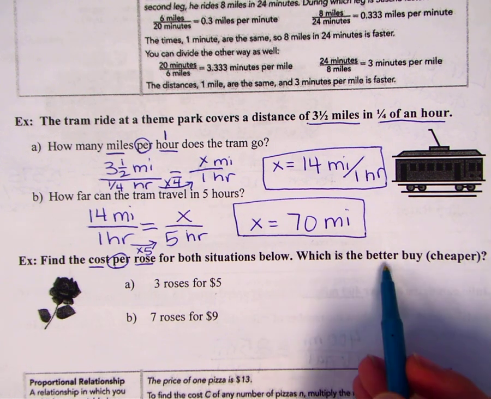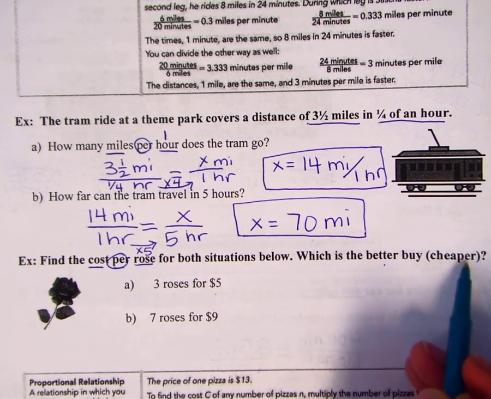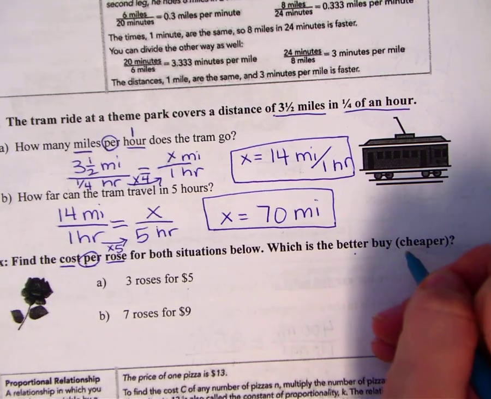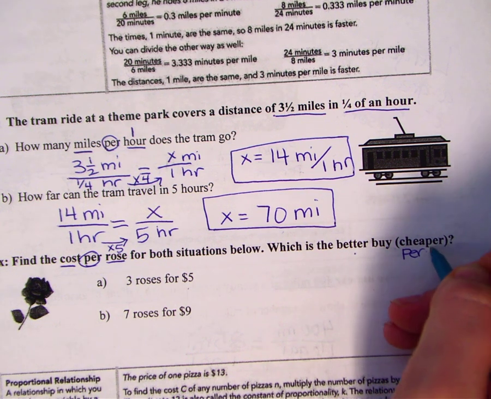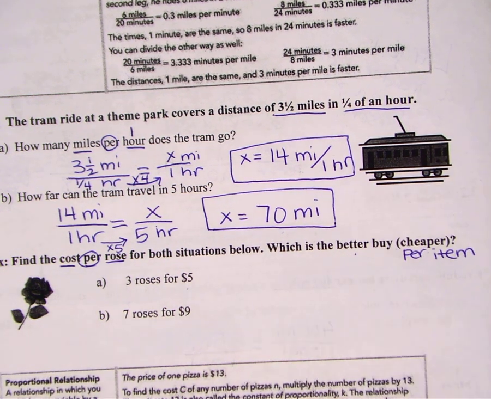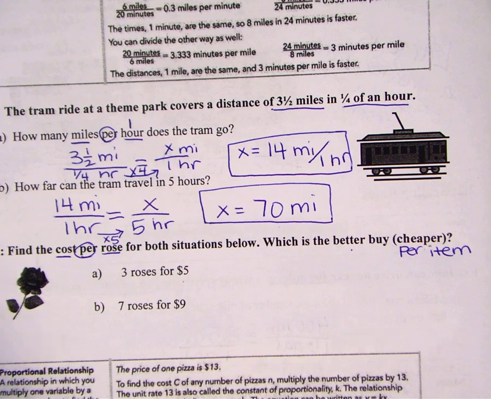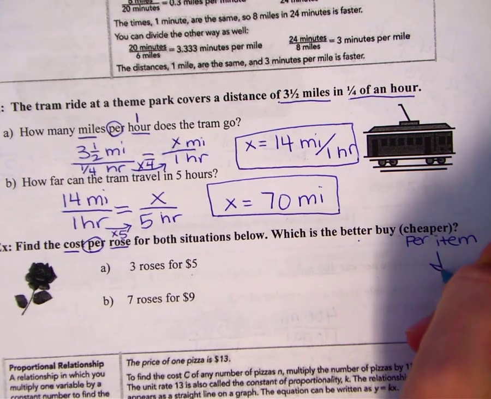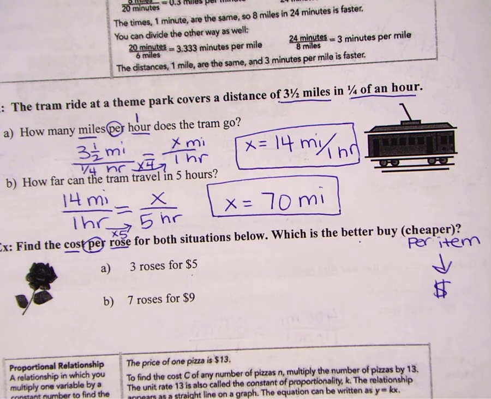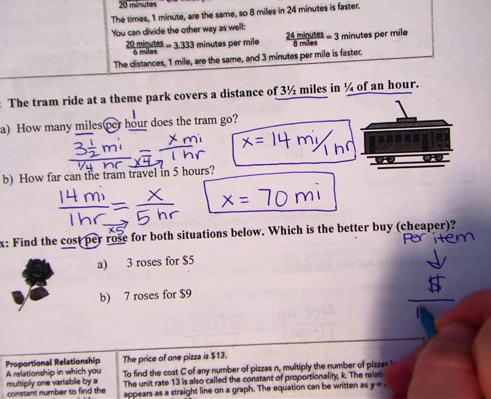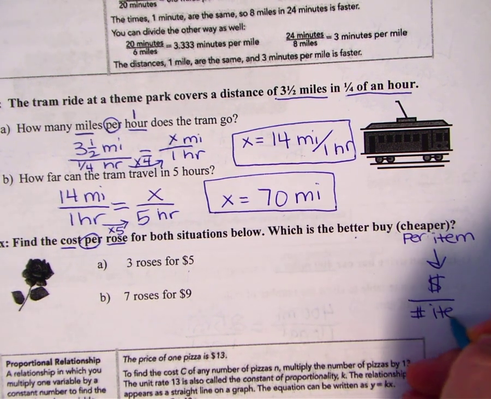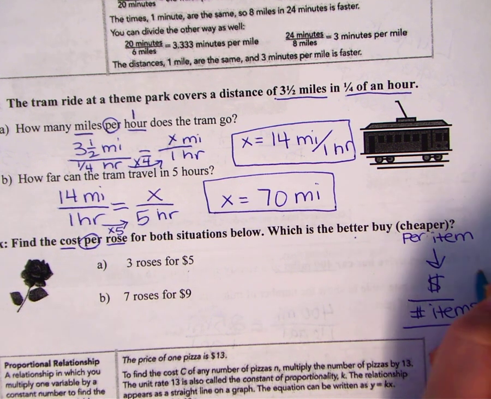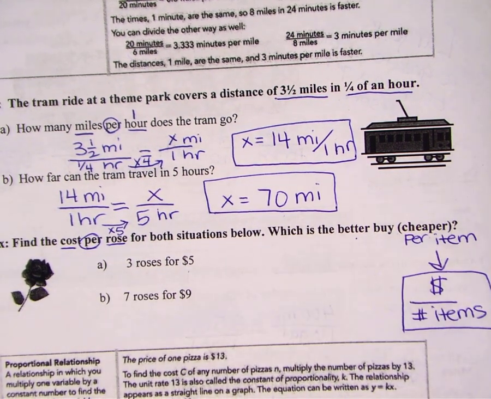and then figure out which one's the better buy. So the better buy means which one's going to be cheaper per item, whatever it is that we happen to be looking at. Okay, so it's the cheaper price per item. So you'll want to write, anytime we're figuring out a better buy, we're always going to put the money and we're going to divide it by the number of items, whatever that happens to be in the scenario. Okay, that's how we find a better buy.